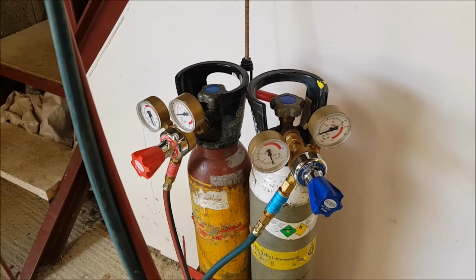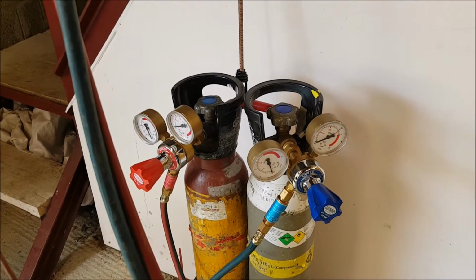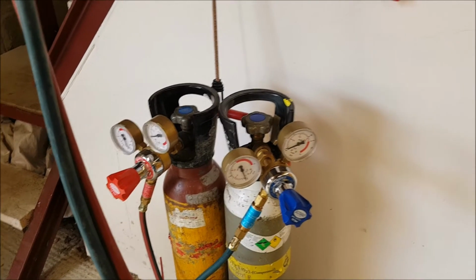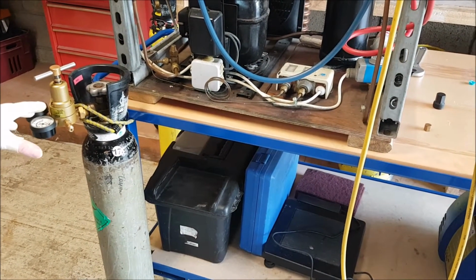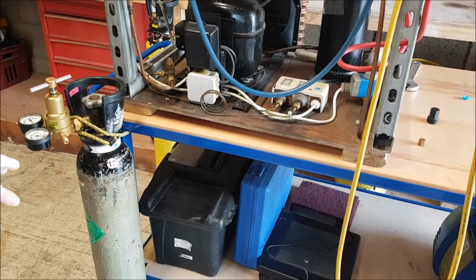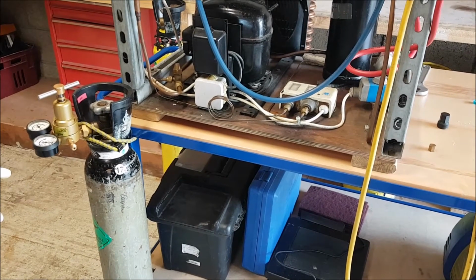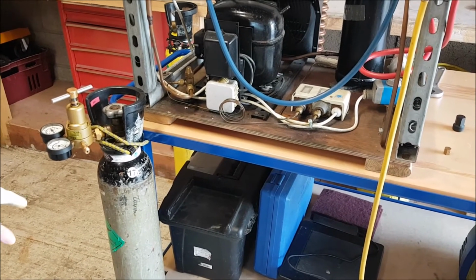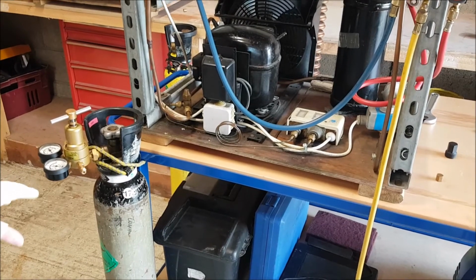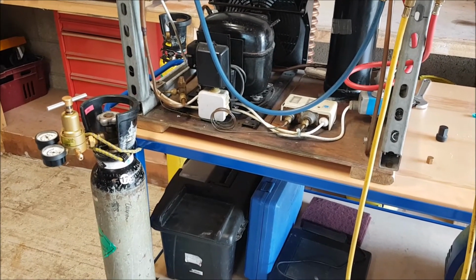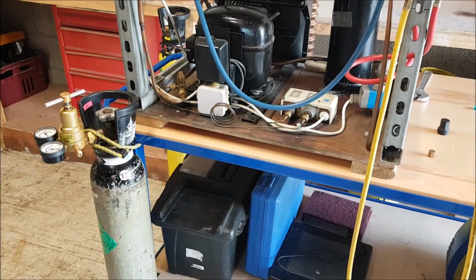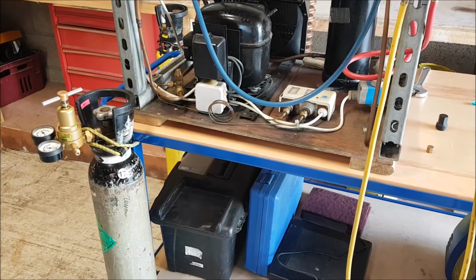If you are in doubt, go back to your supplier and ask, is it oxygen-free nitrogen? If you're in doubt, always check the labels. If the labels are obscured or you can't read them, bring the bottle back to the supplier and say, listen, you want a bottle that is labeled correctly and can reassure you that it is oxygen-free nitrogen. Oxygen-free nitrogen is very important.